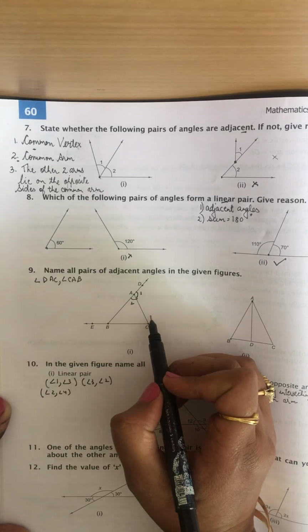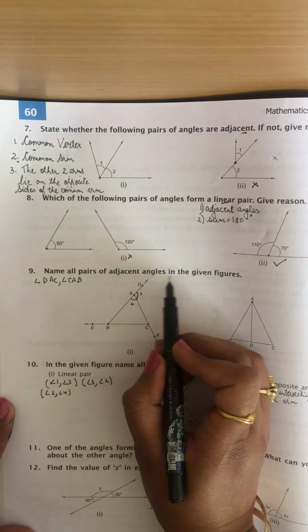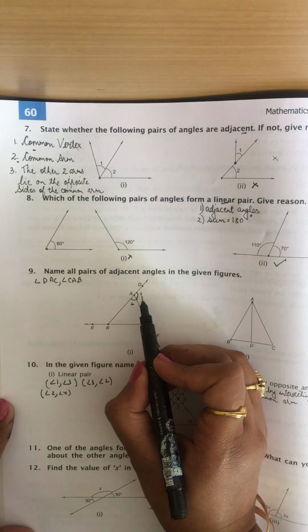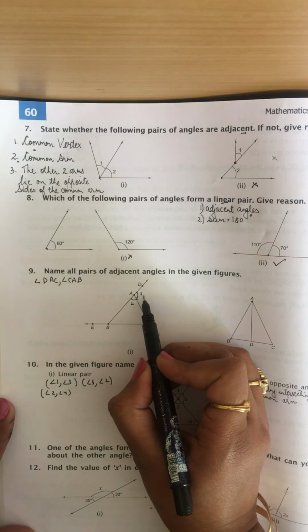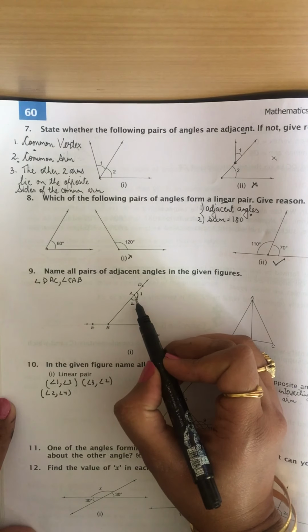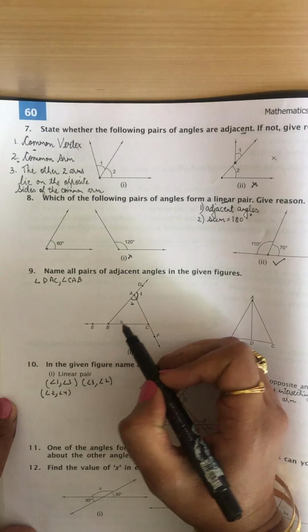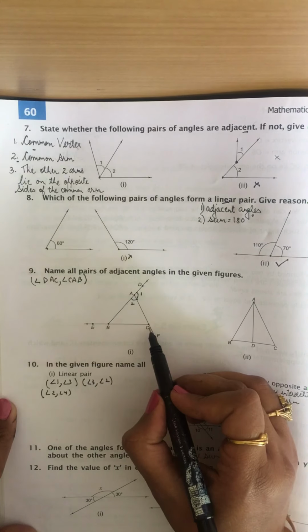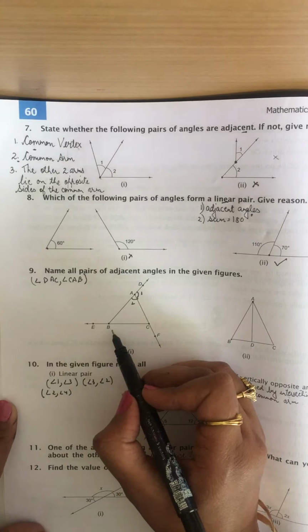Coming to question number 9, I think you can try it on your own. I'm just doing one part for you. Name all pairs of adjacent angles in the given figure. Now if you see, at vertex A we have two angles. I have marked them as angle 1 and angle 2. Now I'll name them angle 1, angle DAC, and angle 2, angle CAB. I have given the 3-point naming of the angles. This is the first pair. Now you can move to vertex C, then to vertex B, and you can name the adjacent angles.